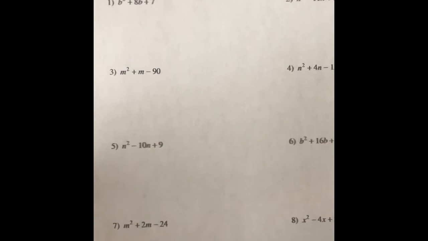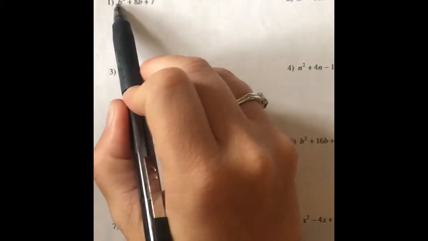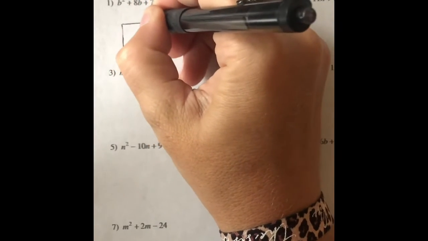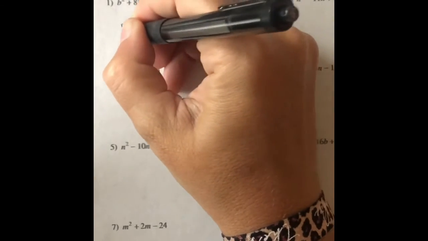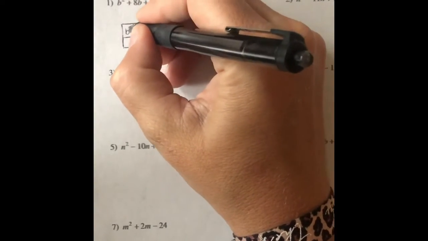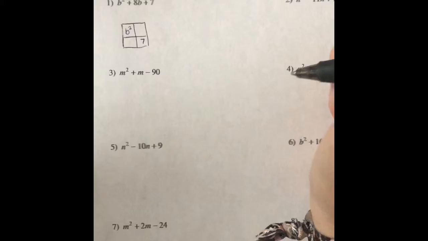There we go. All right, so for these basic ones where our A equals 1, that means the number in front of this is equal to 1. What we're going to do is start by doing our box method. We're going to be putting our first term in this first box, so b squared, and the last term in the last box, so 7.